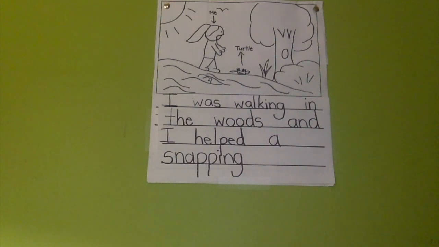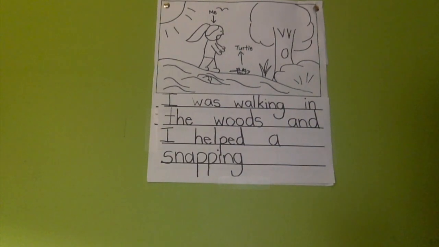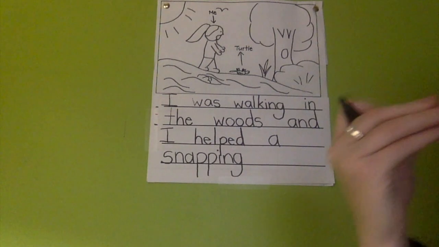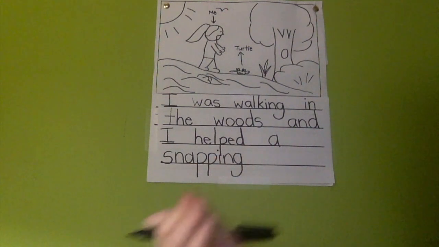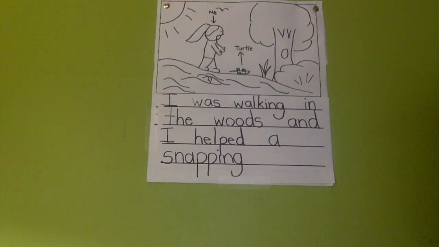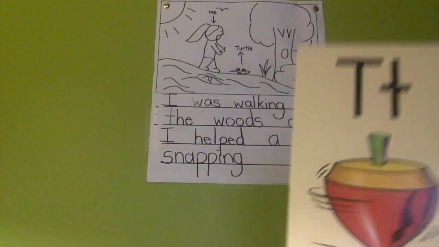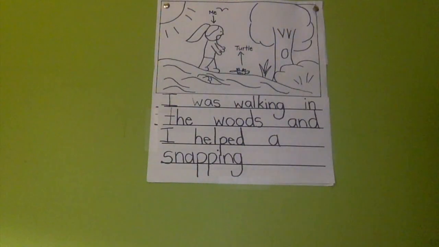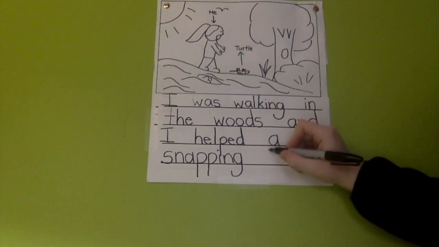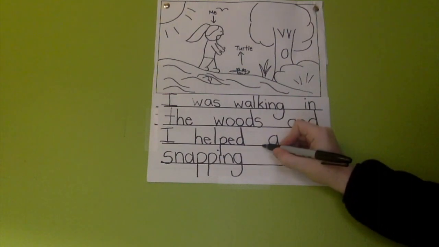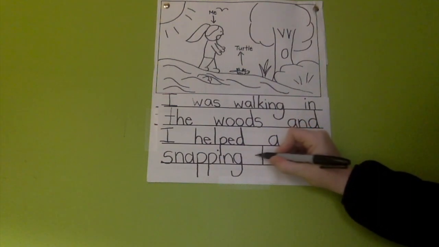I'm going to think about what the word turtle starts with. So first I'm going to pull it out, turtle. And now I'm going to slowly stretch my sounds. T, t, l. Here I go. I'm going to get as many of the sounds down as I can. T, t, t, top, t makes the sound t, just like in top and in turtle.